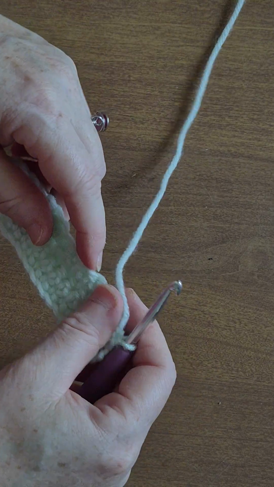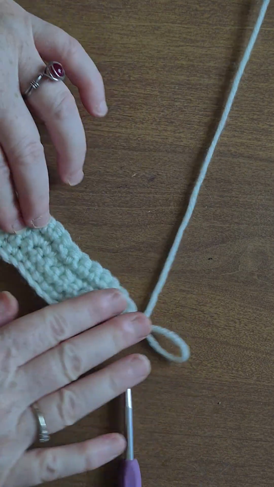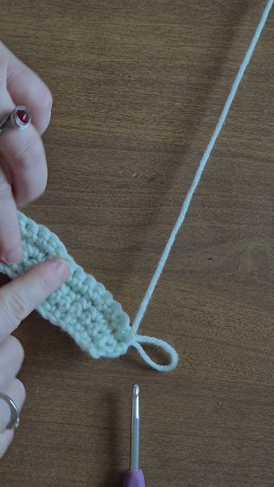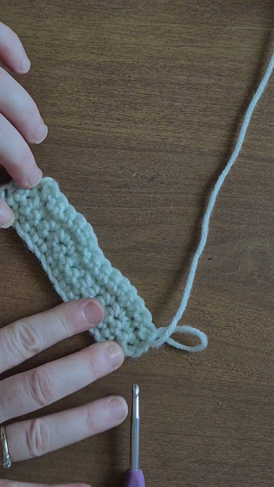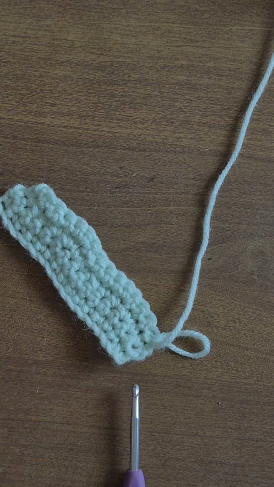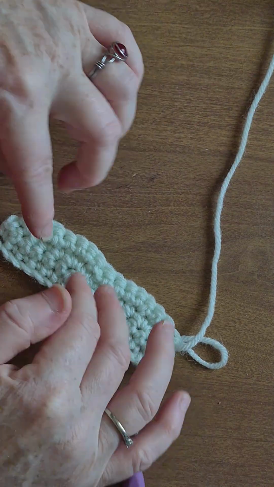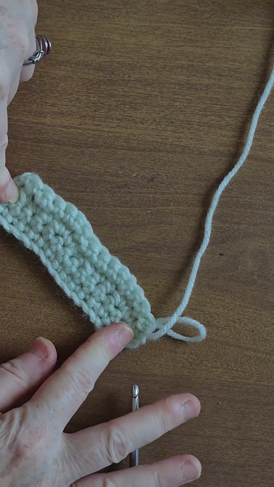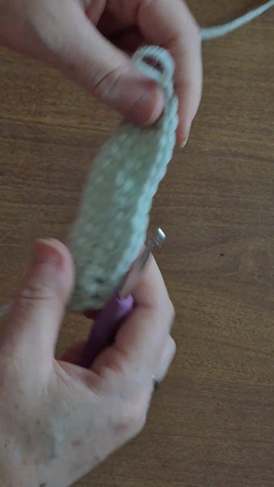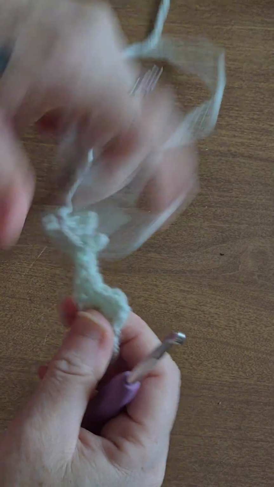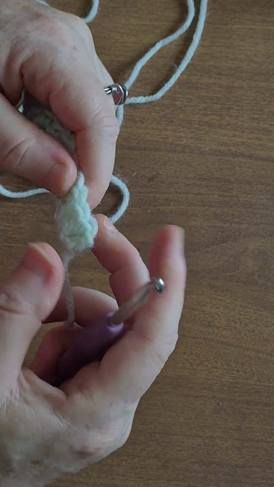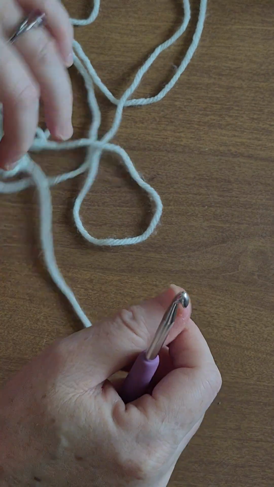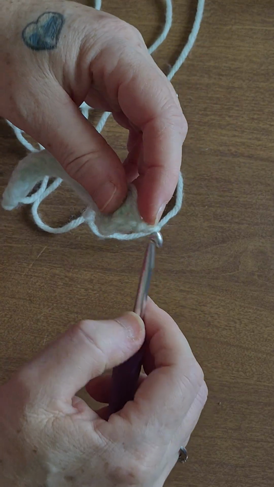Okay, so if you look closely, I'll lay this down, you can see it's starting to ripple like that. So see, that is how increases and decreases would work. Different patterns like ripples have different counts for the increases and decreases. This wasn't anything particular. I was just wanting to show you how the increase and decrease worked. I'm going to take out those 2 rows, and then we're going to take a look at the half double crochet.